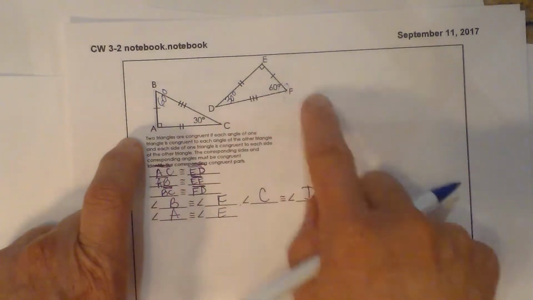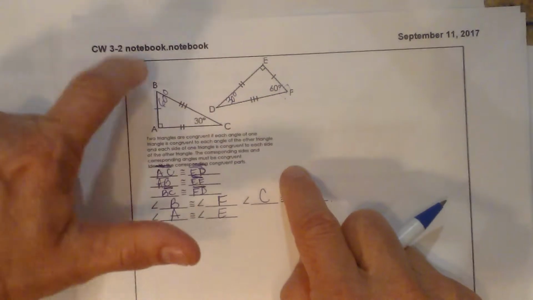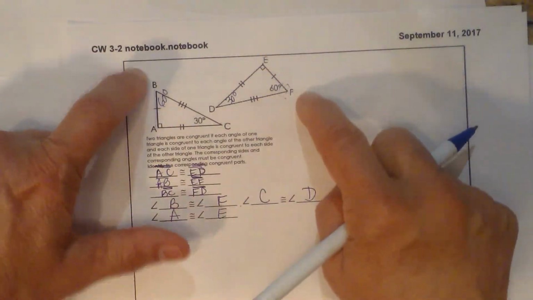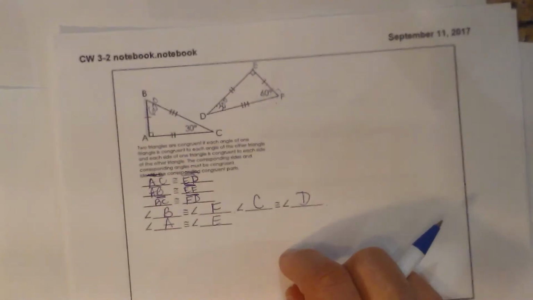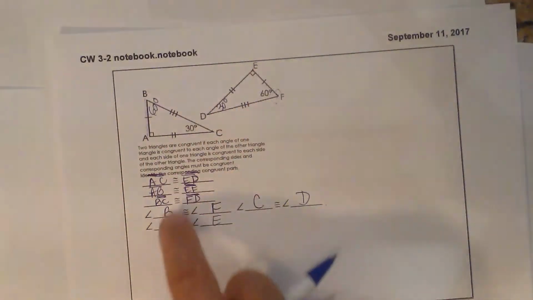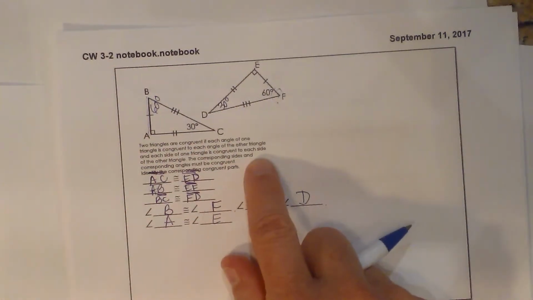And when you're matching them up, AC will match to EF, AB matches to EF, BC matches to FD. And again, the angles that are congruent, we're naming those. Sometimes people have a hard time seeing it when they're turned like this.